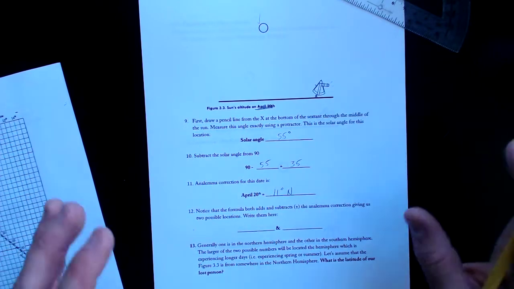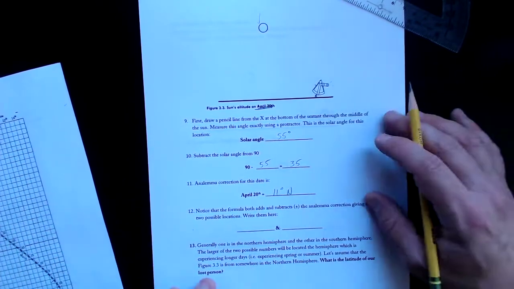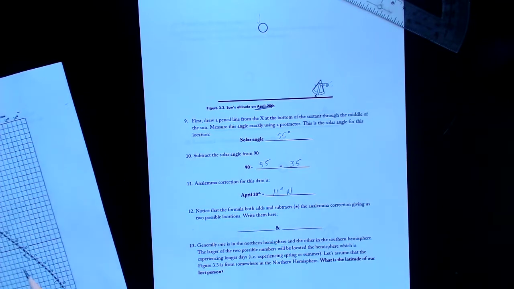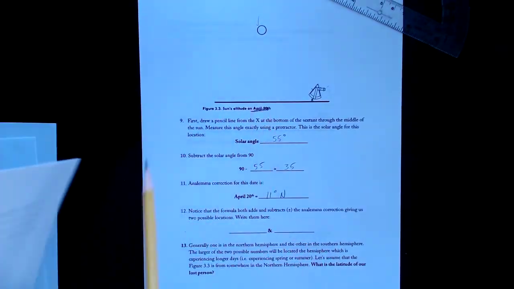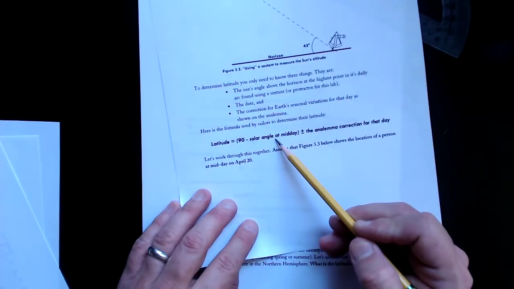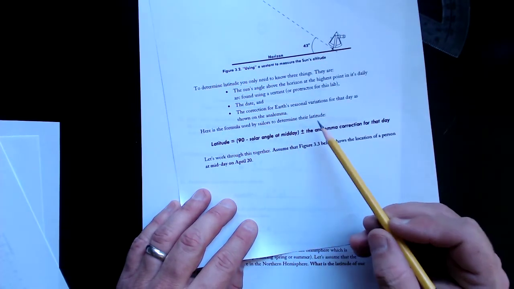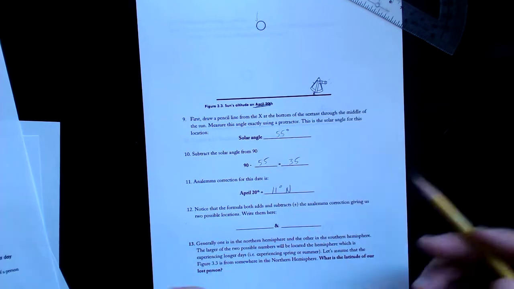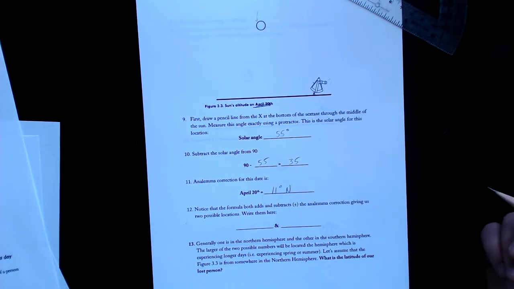It's kind of useful, not totally important for everything we're doing right here, but with this formula, if we go back here now, it's 90 minus the solar angle, so minus 55, plus or minus that analemma correction. So we're going to get two answers, effectively.